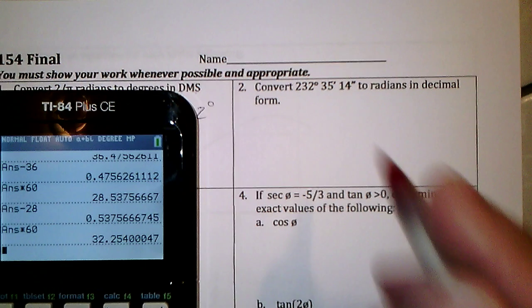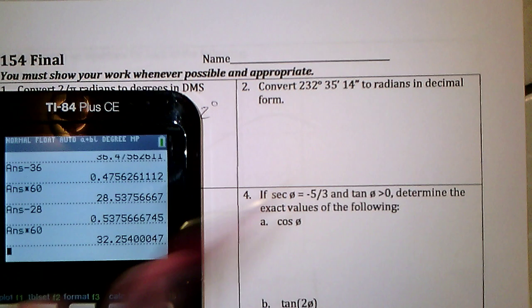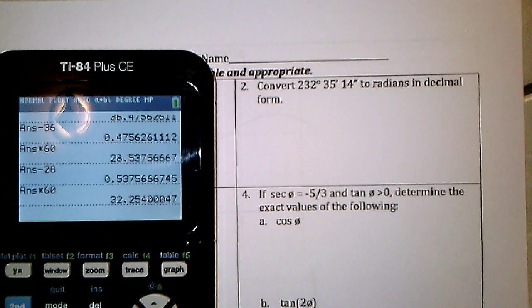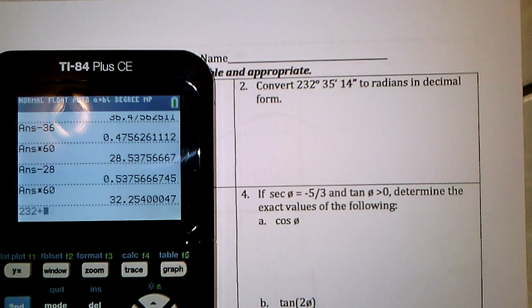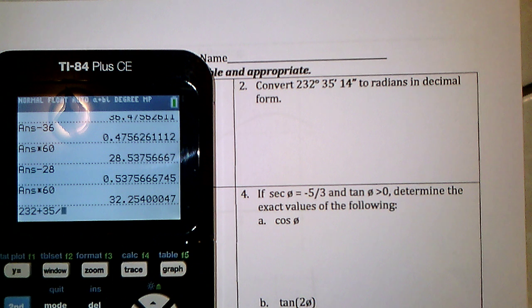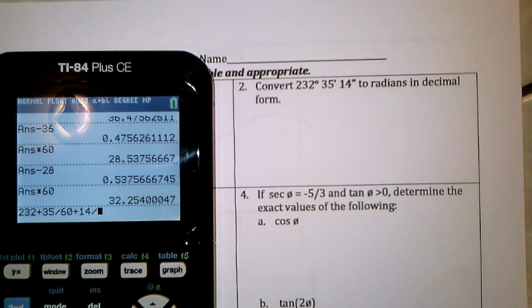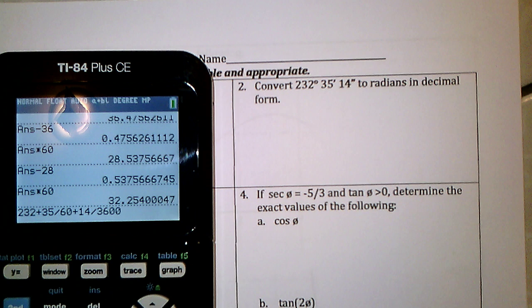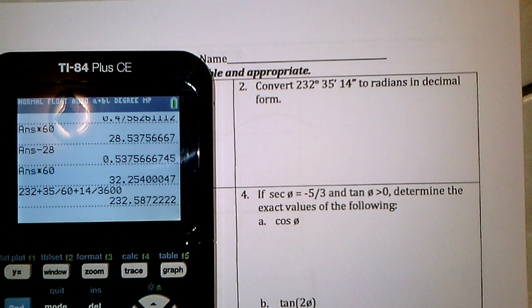Number 2, convert this to radians in decimal form. So we have 232 plus 35 sixtieths plus 14 3600ths, or 60 squared. So it's that many degrees.